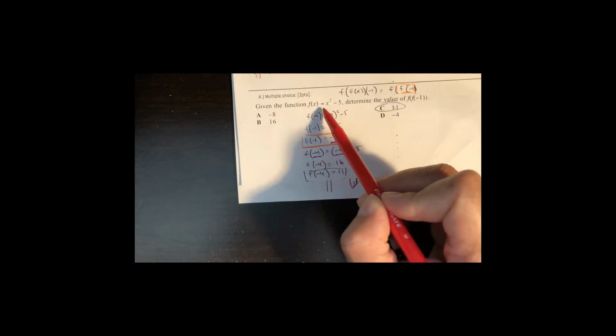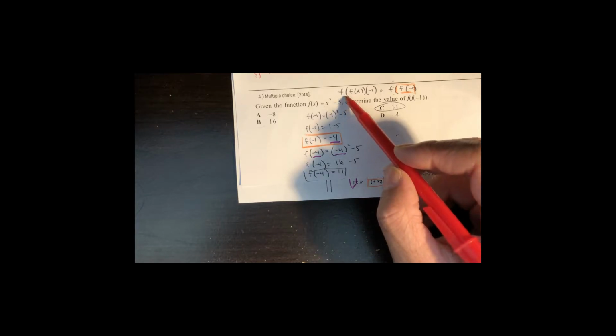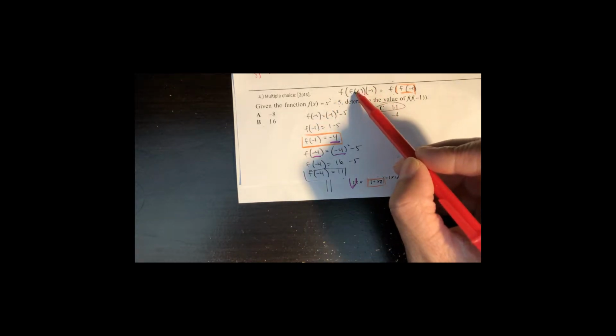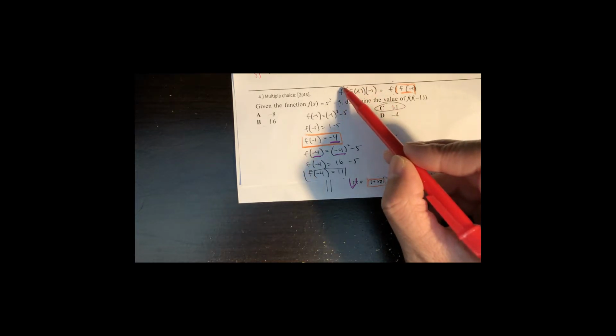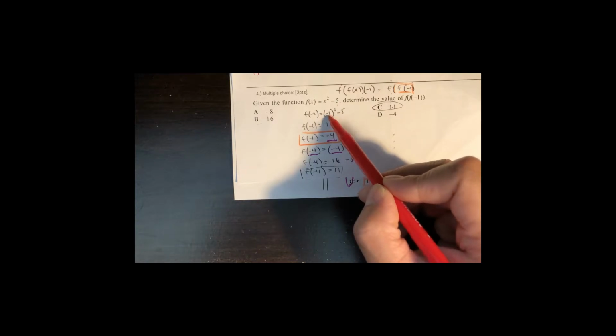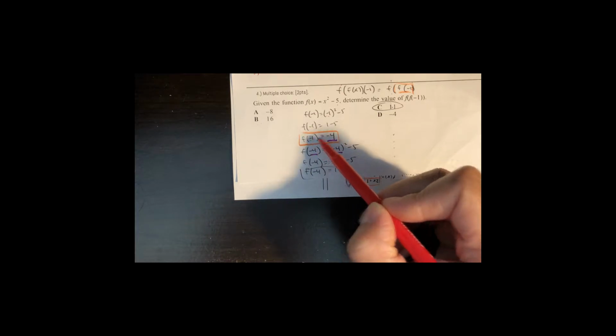Given the function f of x equals x squared minus 5, determine the value of f of f of negative 1. What does this mean? Student friendly, we normally wrote two different functions. So what we're going to do is first put negative 1 into the f function, and then whatever our output is becomes our input for putting into the function again. So let's put negative 1 into our function. Negative 1 times negative 1 is positive 1. 1 minus 5 is negative 4. So when I put in negative 1, I get negative 4.